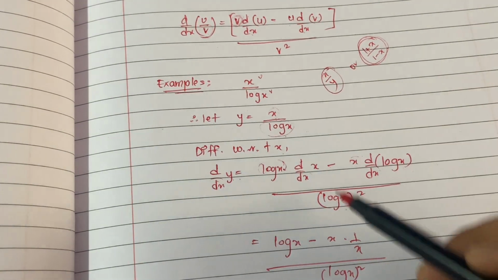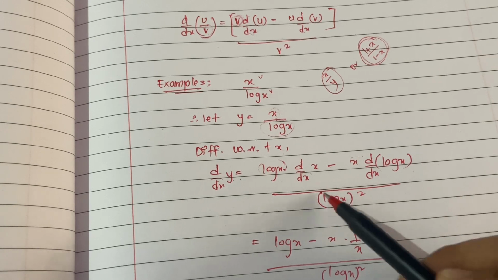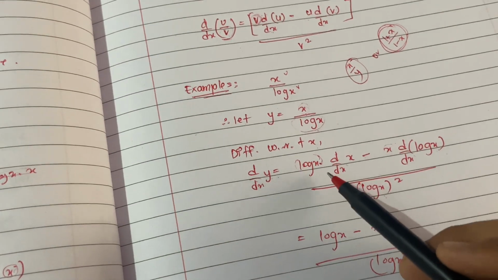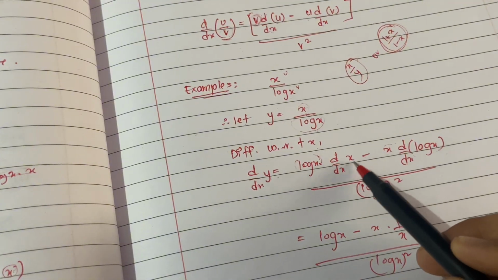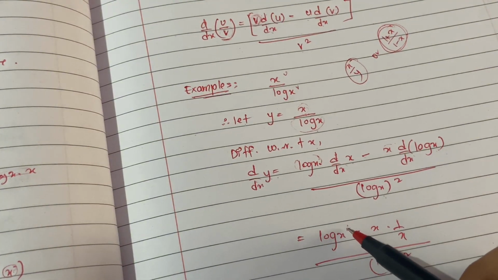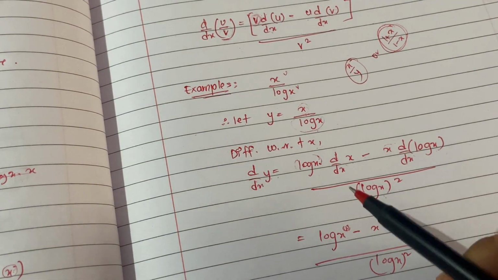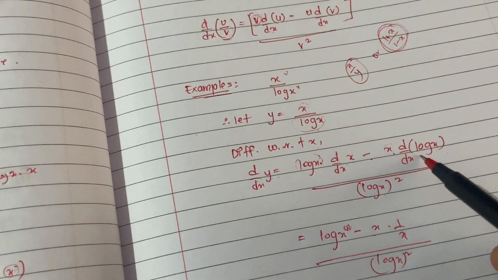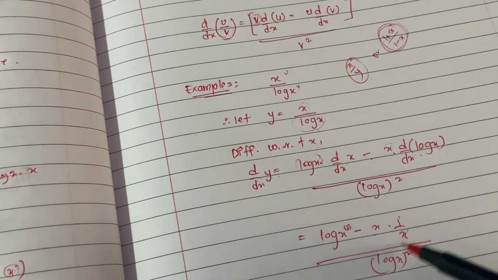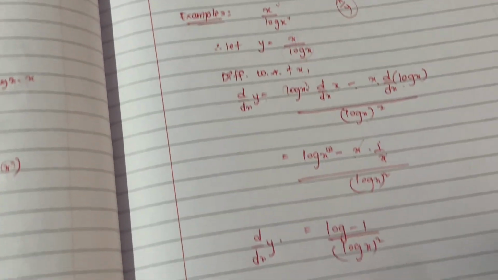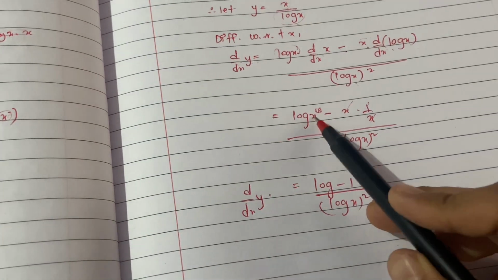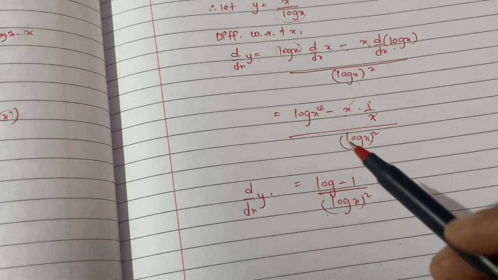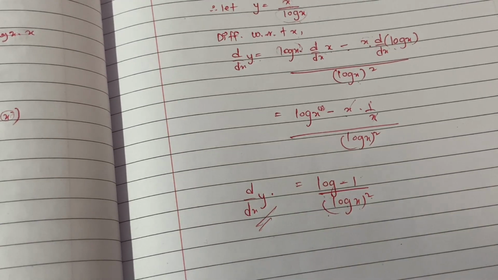V is our log x, so v square is log x whole square. Now if we differentiate x, we will get 1, so no need to write, minus x. Now differentiation of log x is 1 by x, so this and this will be cancelled, and we will be left with 1. Log x minus 1 divided by log x whole square, this is the value of dy by dx.